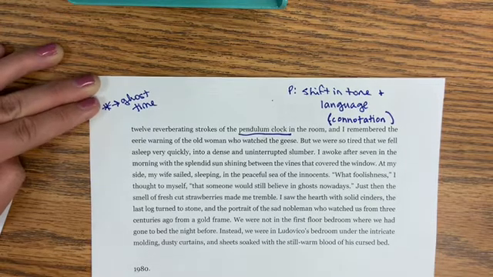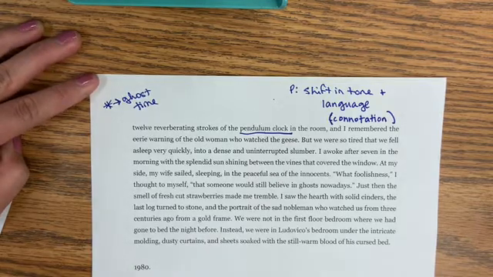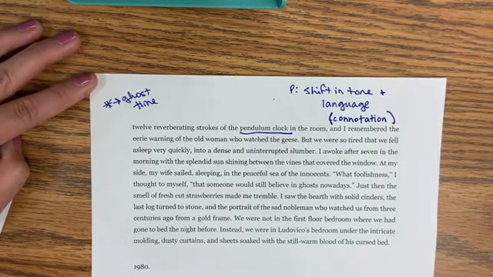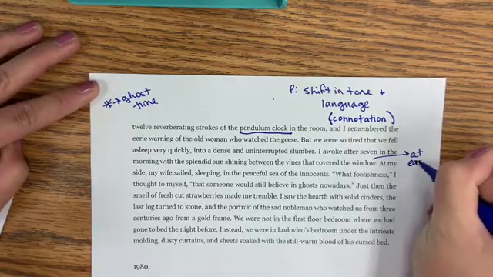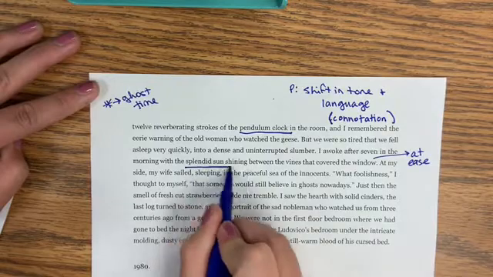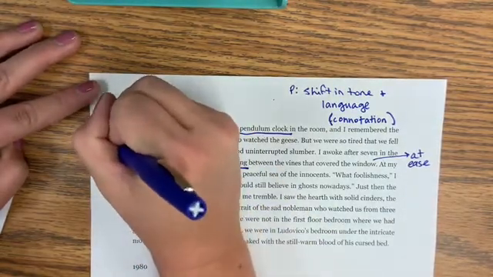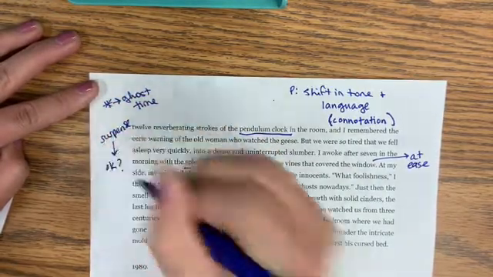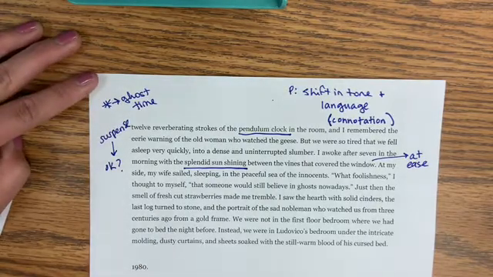"But we were so tired that we fell asleep very quickly, into a dense and uninterrupted slumber. I awoke after 7 a.m. with the splendid sun shining between the vines that covered my window." Again, now he feels at ease or happy, and we have the words splendid sun shining, right? So we went from having suspense to you're okay again? We keep doing this back and forth, back and forth.